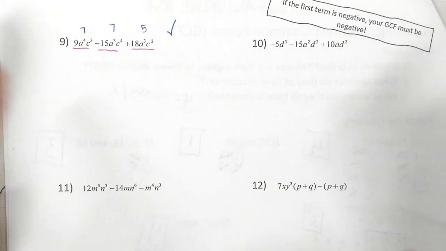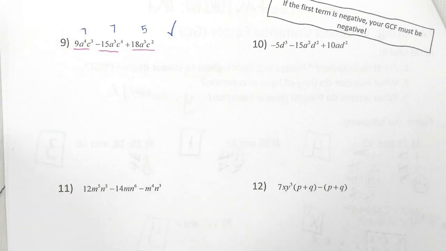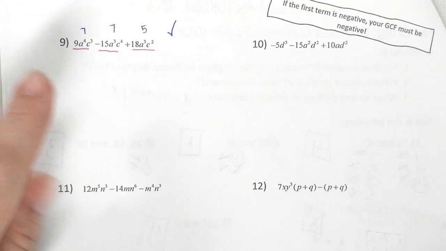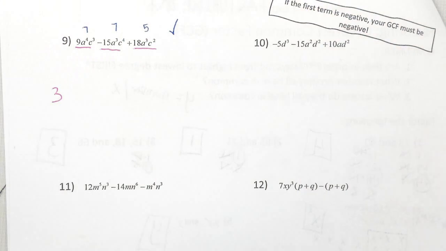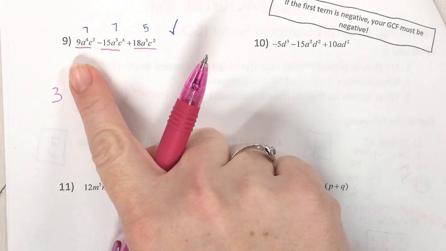So now which number is my smallest coefficient? 9. Does 9 go into 15? No. What's the only other number that goes into 9 besides 1 and 9? 3. Does 3 go into 15? Yes. Does 3 go into 18? Yes. Then 3 is my GCF number. And it's going to be positive because my first term's positive.